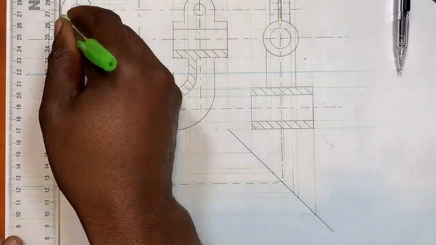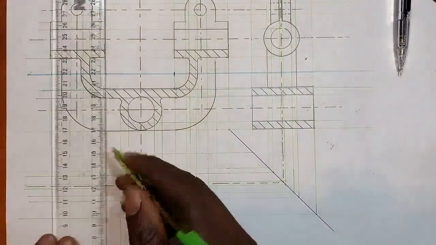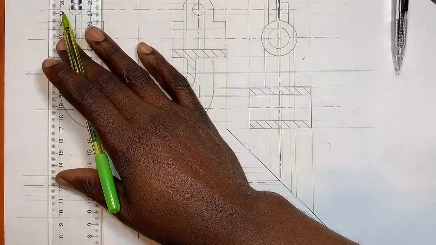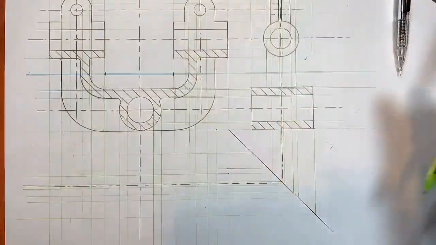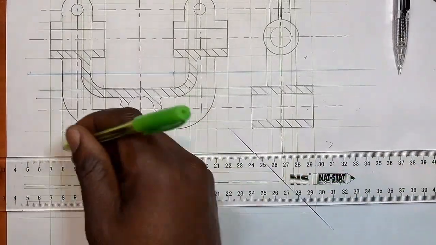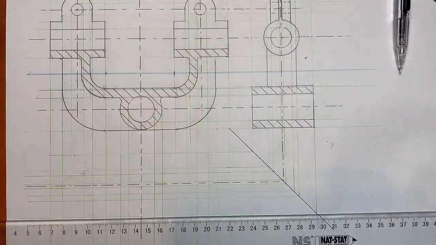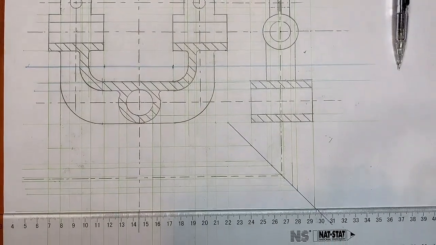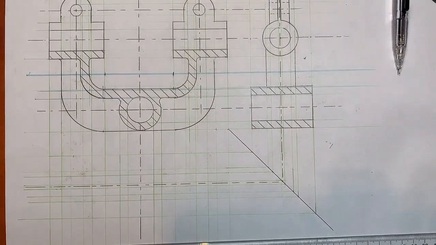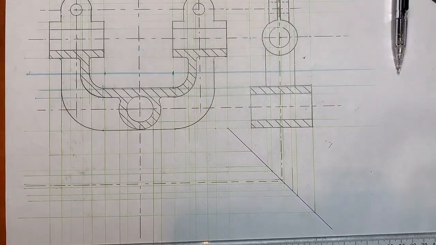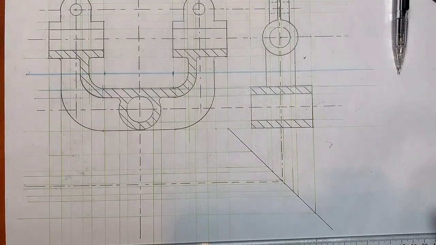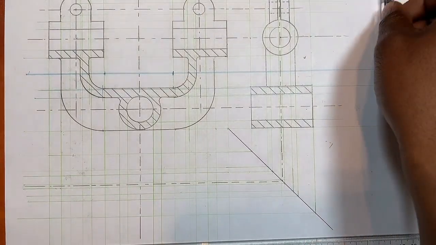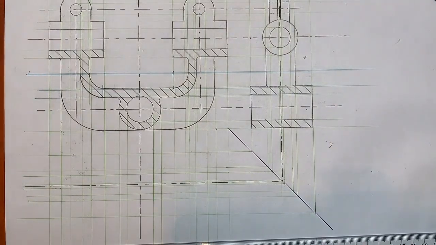So the one you started, it goes. Okay, so you are going to learn something: when we draw the missing view, we do not record any dimension. So what I'm going to do, I'll first start with what is going to be in sectioning. So it's very much important like that.